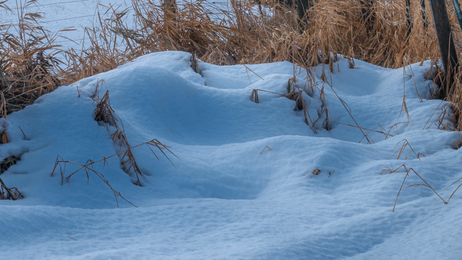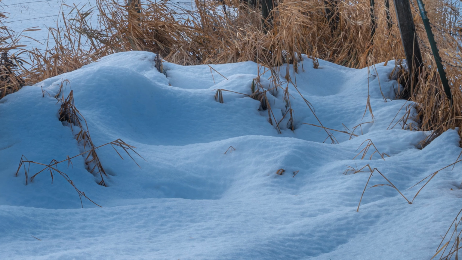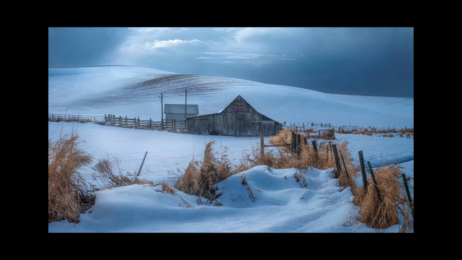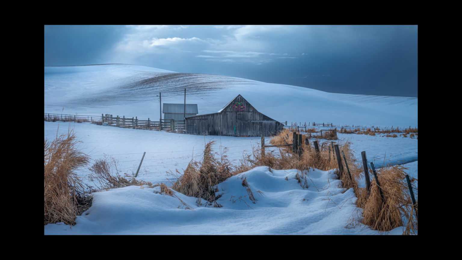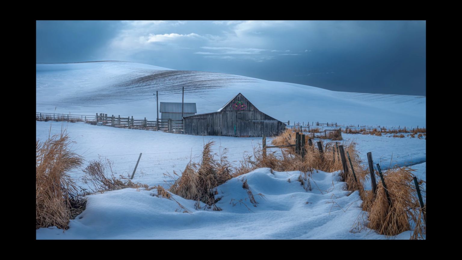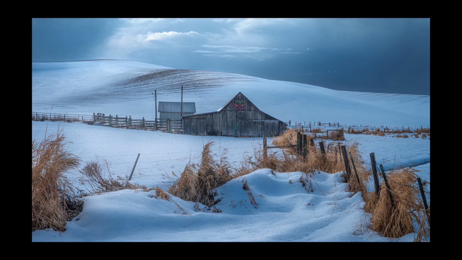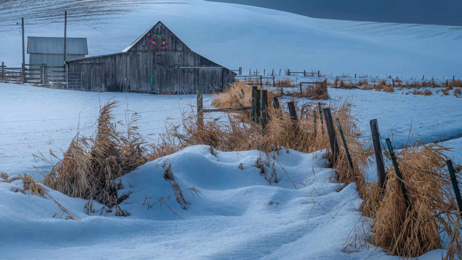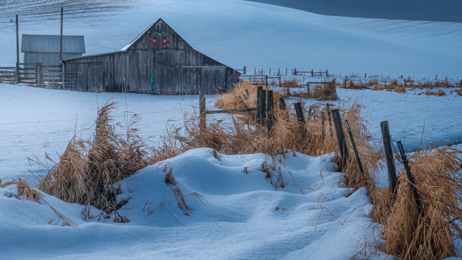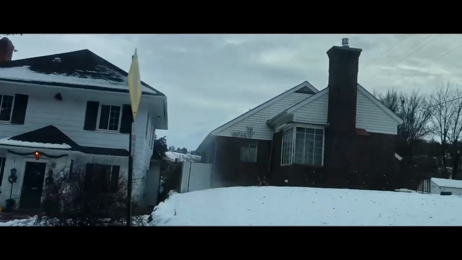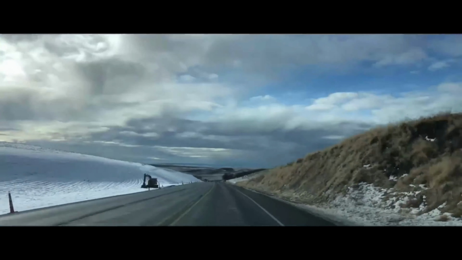Obviously, I was taking pictures of the barn, but I was moving around the barn, and this foreground was really, really interesting to me. It turns out that one of my favorite parts of the image is the foreground and how the snow and the brush look. I like it. I think this is a nice image. 1/25 of a second, f/11, 50 millimeters, ISO 100. That's it. I don't know what else to say about this image.